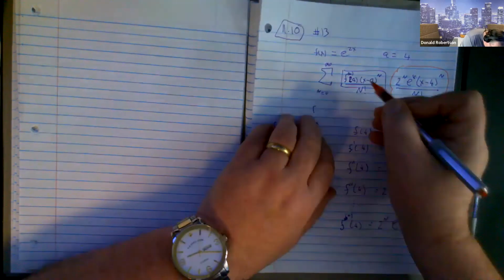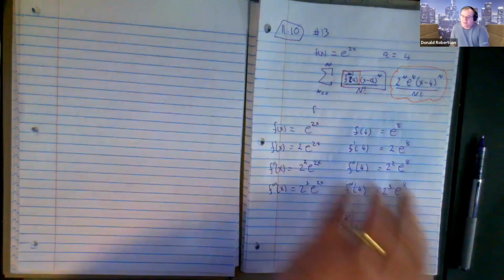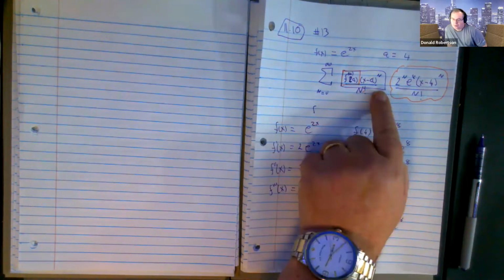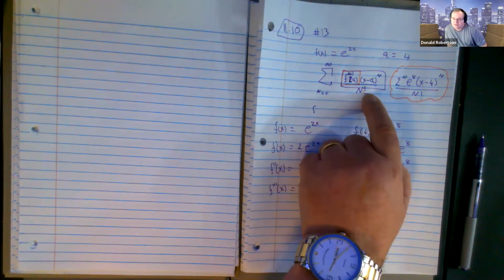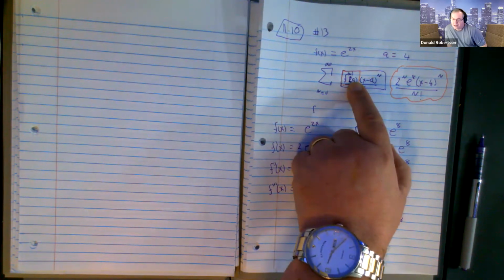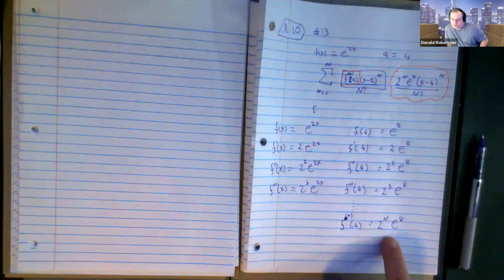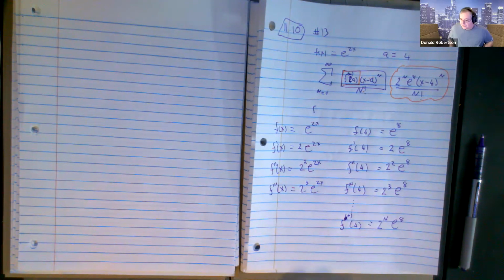We only really need to find this piece because the other two are the same all the time, right? There's always an x minus a to the n in a Taylor's, and there's always an n factorial in the bottom. Our job is just to figure out what the nth derivative at a is, which is what we just did here, because a is 4. Did that help?